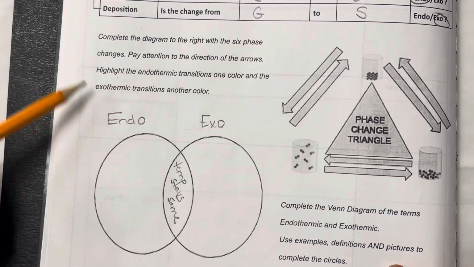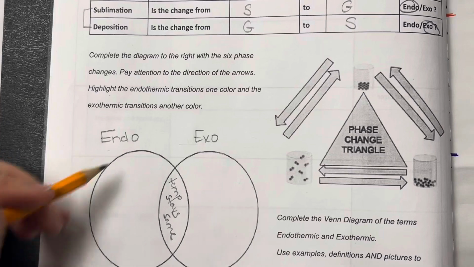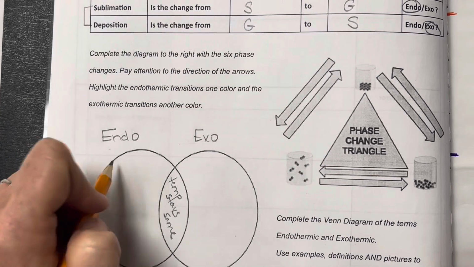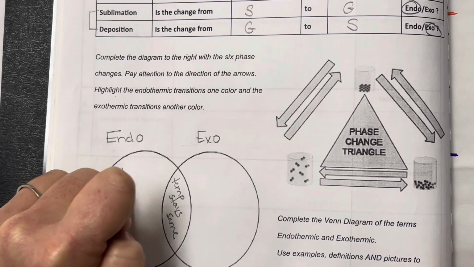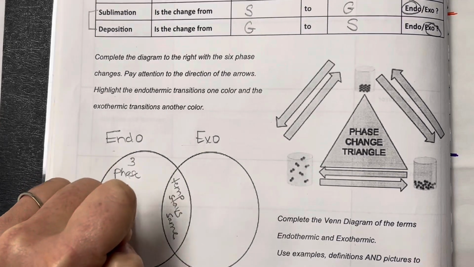As we continue on to page 34, we're just going to further clarify that. So in our Venn diagram, we've got endothermic and exothermic. And what I want in this endothermic section is for you to tell me the phase changes. There are three endothermic phase changes.